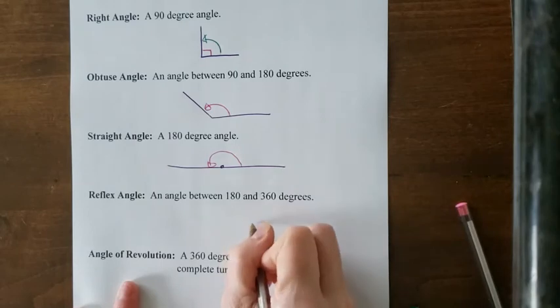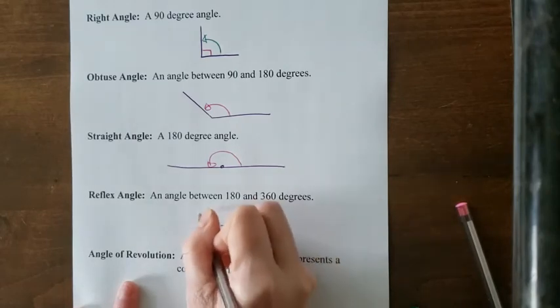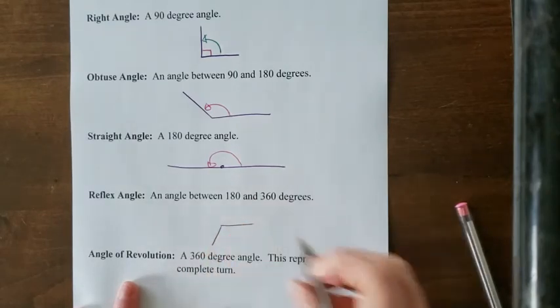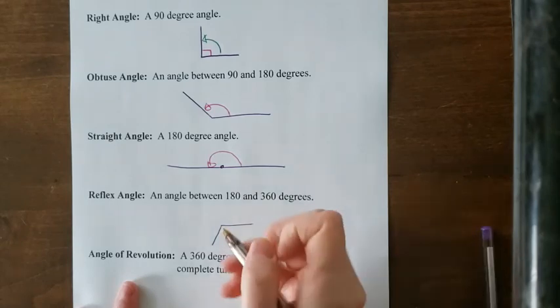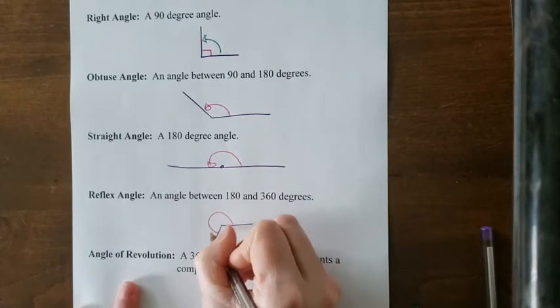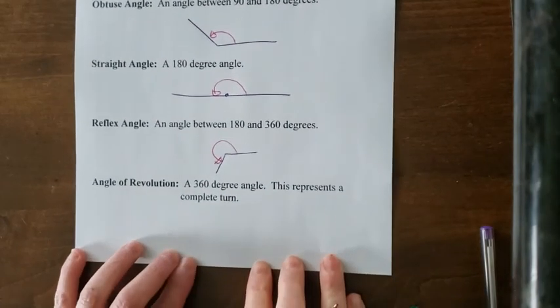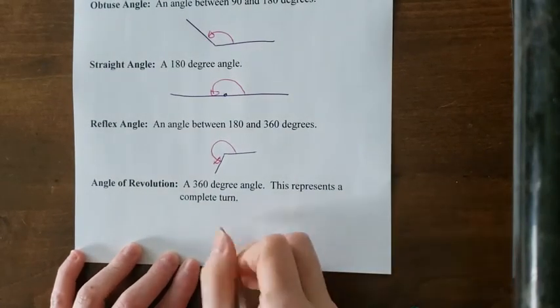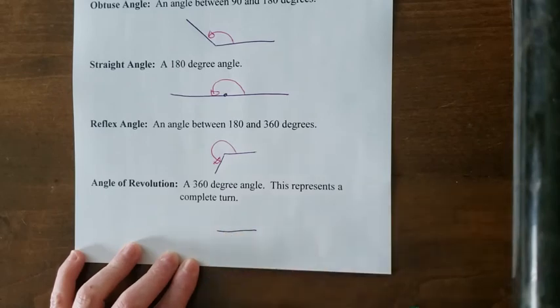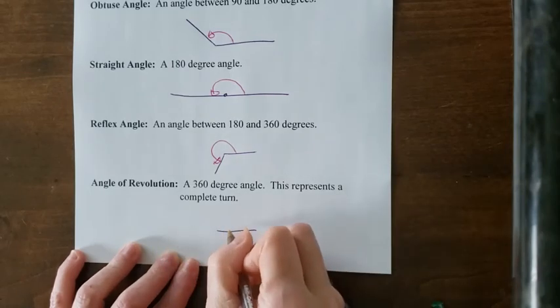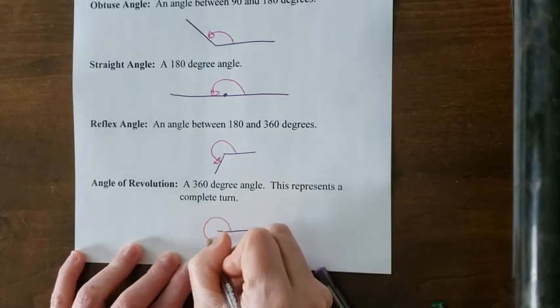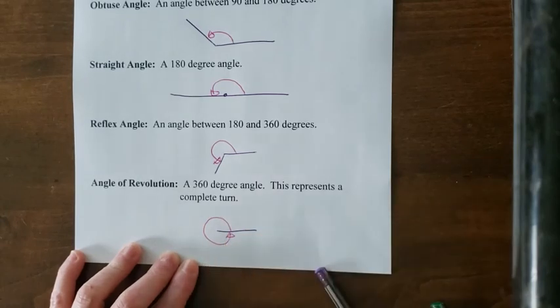A reflex angle is an angle that's gone all the way around and past the straight line. So that means we started someplace over here, went all the way around, and ended there. Angle of revolution. Well, that's when we've gone all the way around and right back to our starting point. So I've started here, I've gone all the way around, and I've come right back to my starting point.